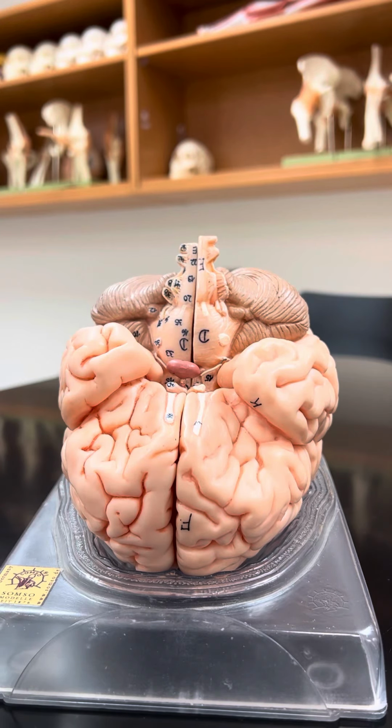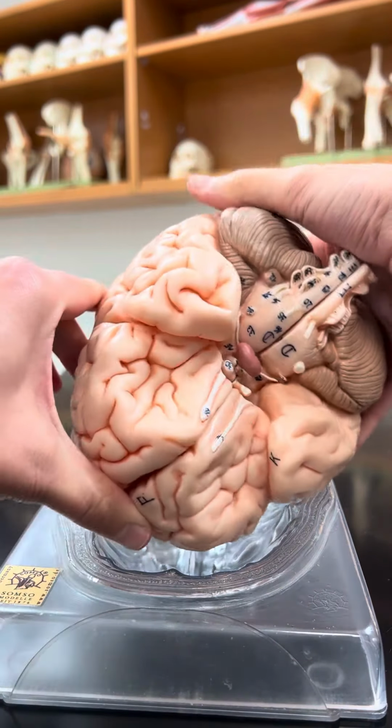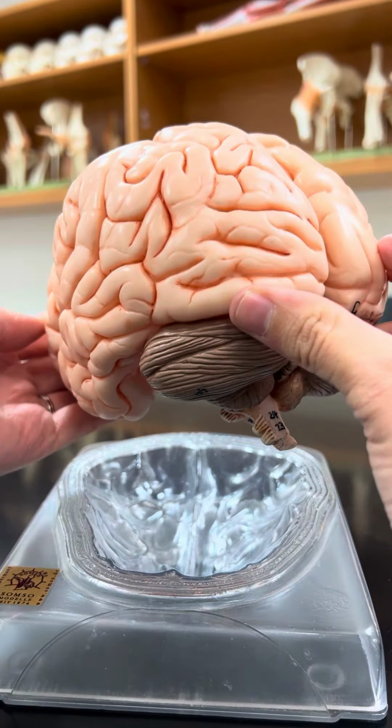In this video, we're going to be looking at the structures we can see on these brain models. So there's a couple different types. There's kind of this plasticky one, and then we'll also look at a different type. So starting off, here is the model.